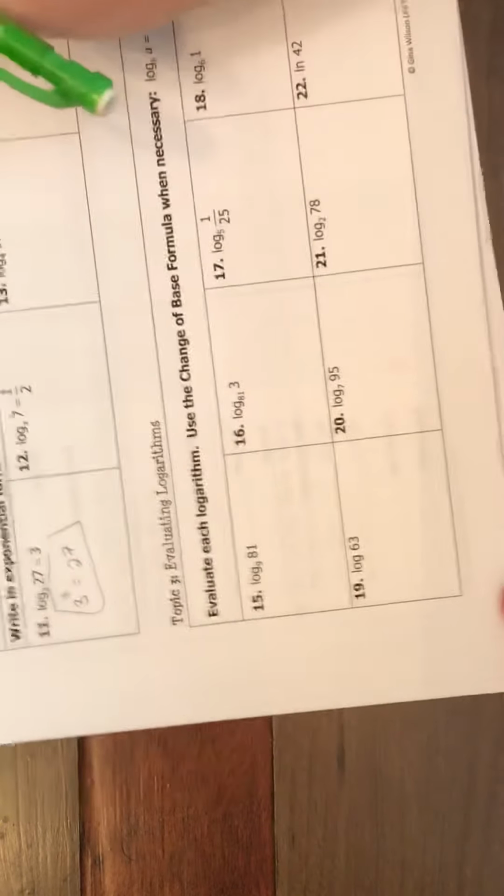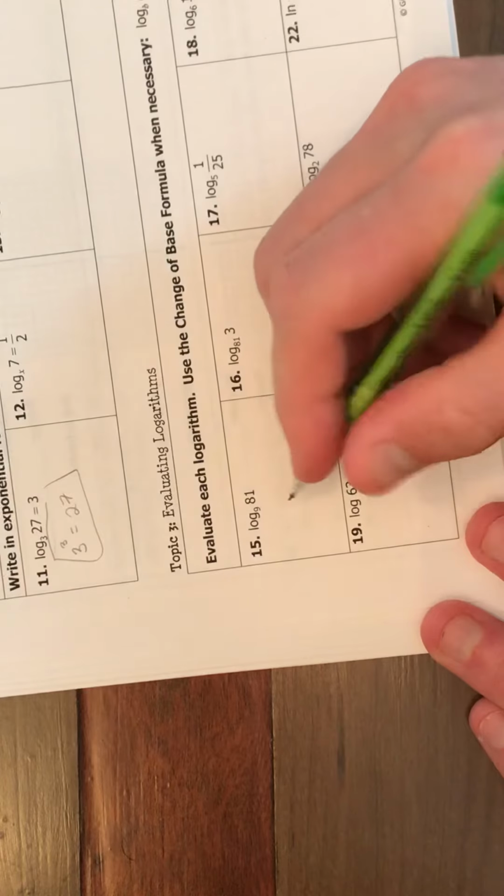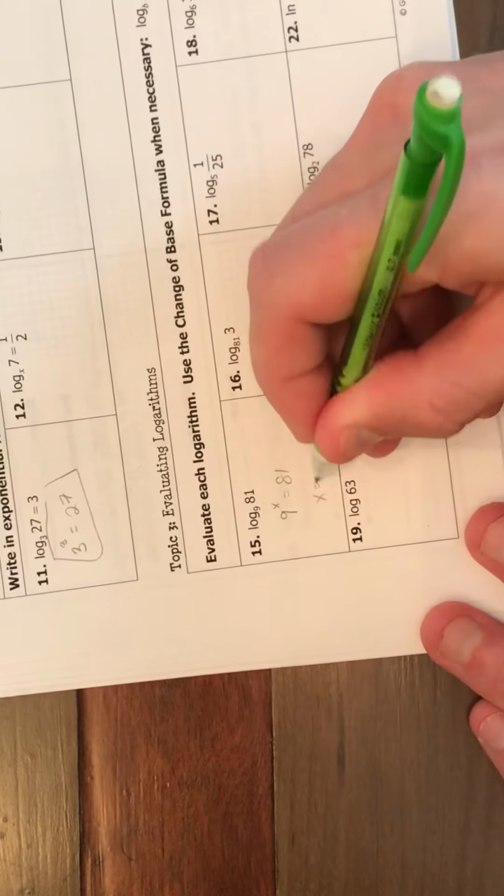And then we learned about evaluating logs. That was essentially just saying our base to what power gives us our answer. So 9 to the x power equals 81. Some of them we can do in our head. But if we can't do one in our head, we can use our calculator, or in this case, go to Google and type in calculator, by using our change of base formula.